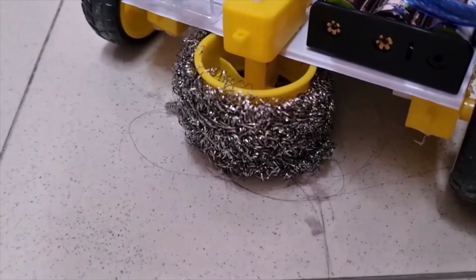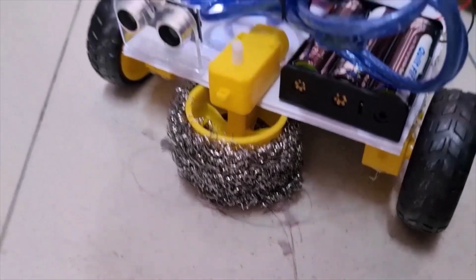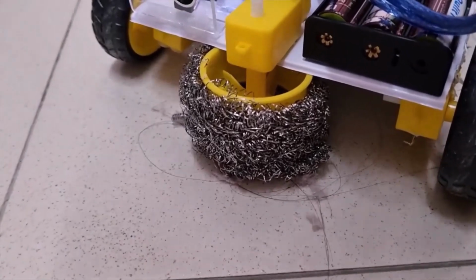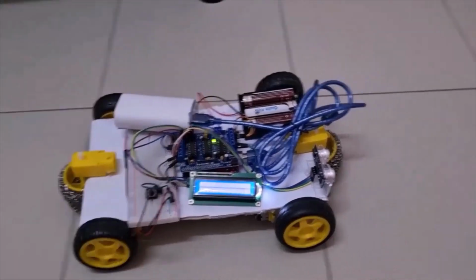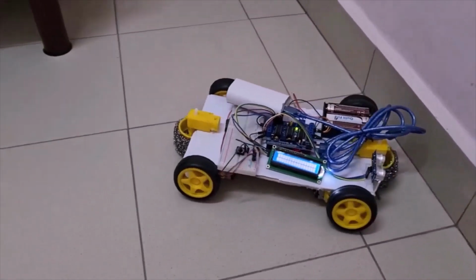After cleaning, we can see that it can help us to remove the dirt on the floor. It is a very useful robot to use for home cleaning.